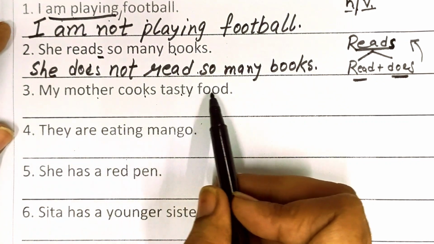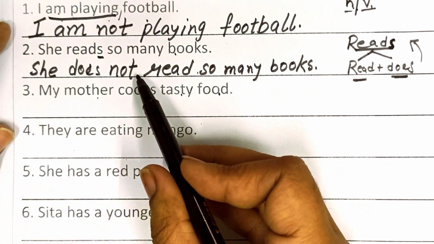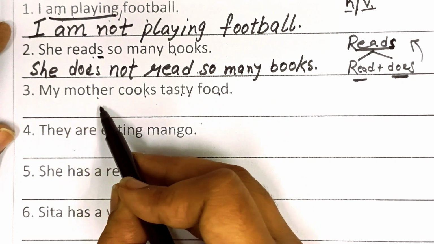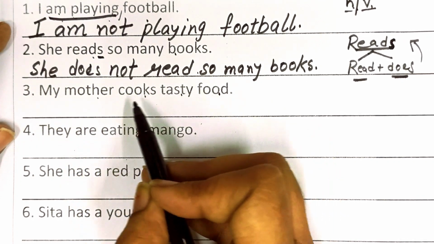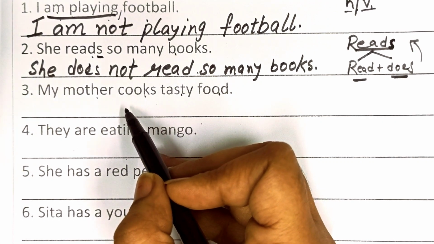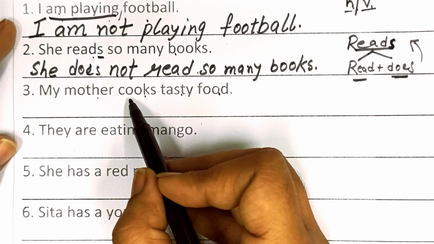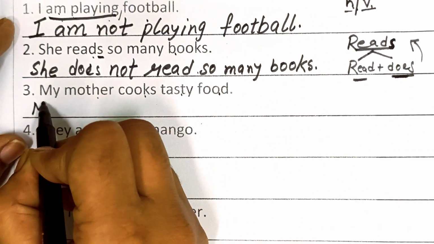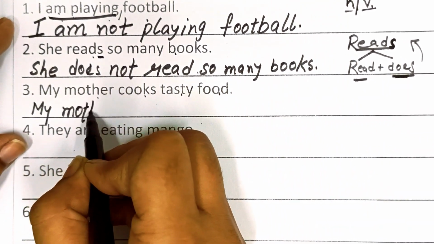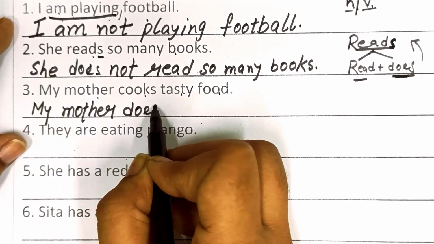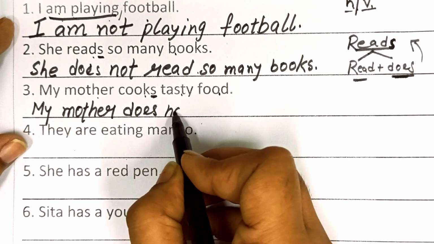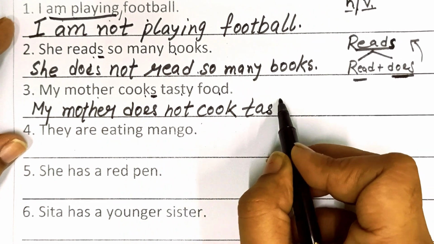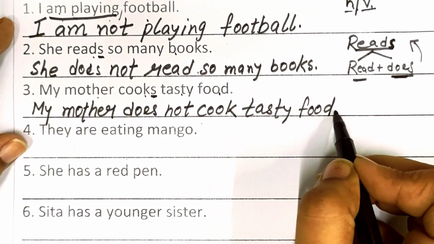my mother cooks tasty food. This is similar to the previous one. Here reads was given and in this sentence we are having cooks, and as you can see the helping verb is not given here. So the helping verb is hidden in our main verb, just go and find it. If there is a verb with s or es, it means there is a helping verb called does. So my mother does not cook tasty food. Why does? Because s is here, so does not cook, not cooks. Clear?